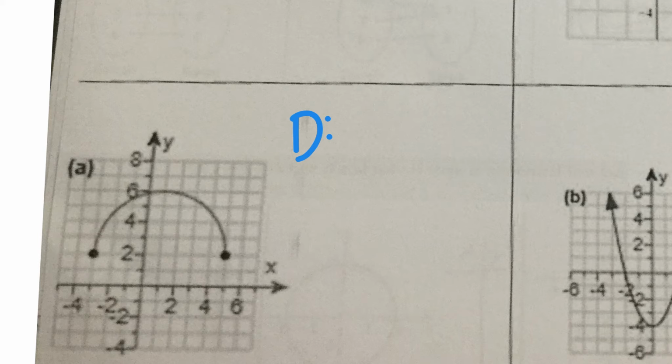So first, my domain, the lowest possible x value. Does the graph go towards the left forever? No, it doesn't. It comes to a stop right there, which means the lowest x value occurs at negative 3. Now the highest x value, again, it does not go to the right forever. It comes to a stop right there. So the highest x value is positive 5. Both of these are included, so we put them in brackets.